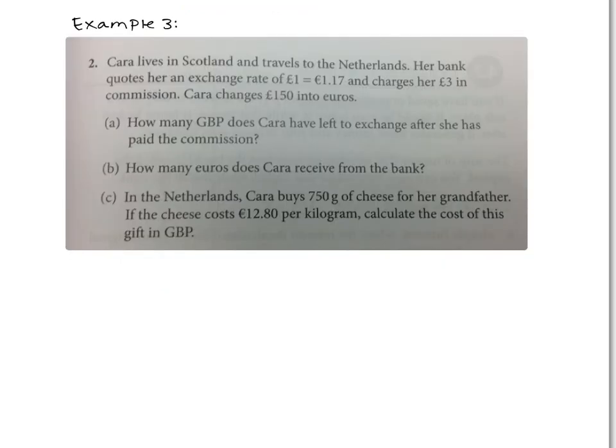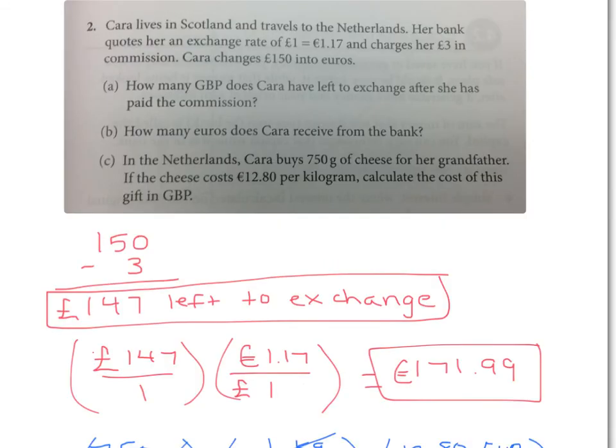Okay, go ahead and pause the screen and give this example a try, and then hit play when you're ready to see the answer. Okay, so hopefully you've given that problem a try.